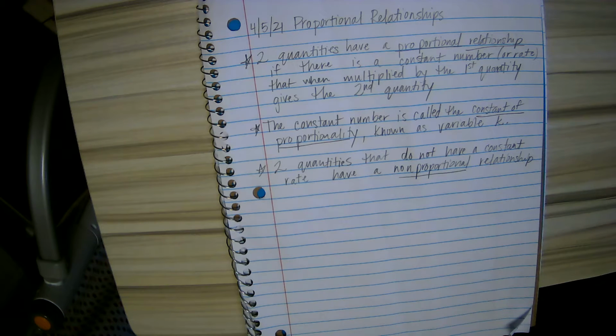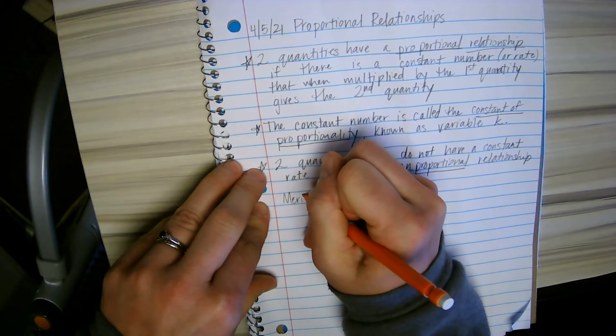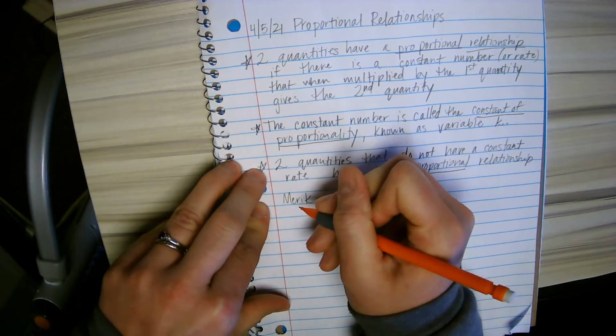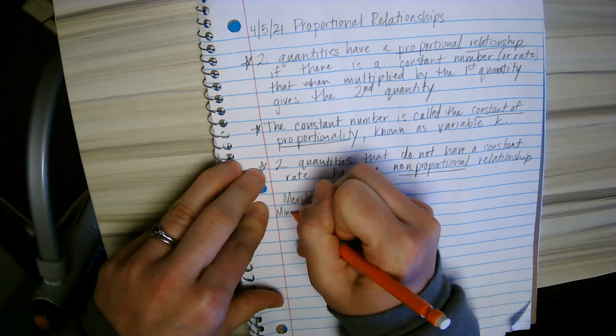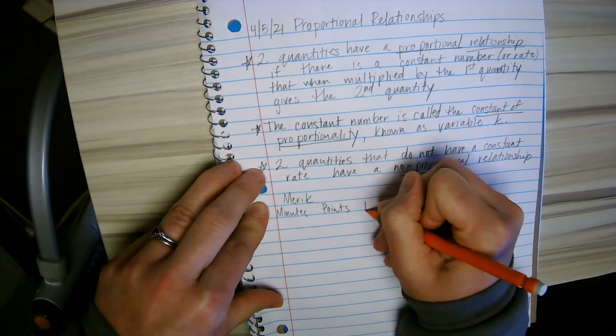Now, I'm going to show you two tables, one for Merrick and one for Caroline. So Merrick, minutes, points, rate.